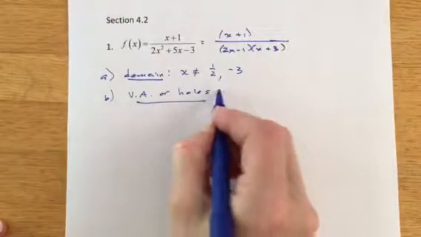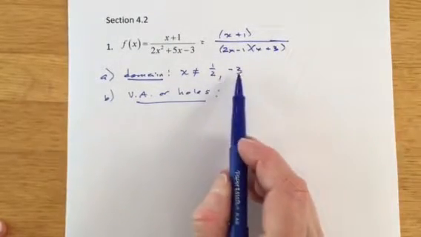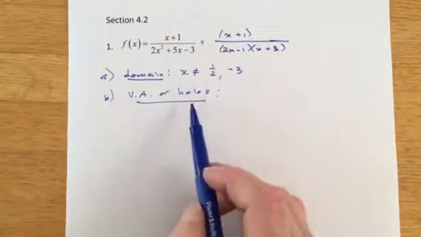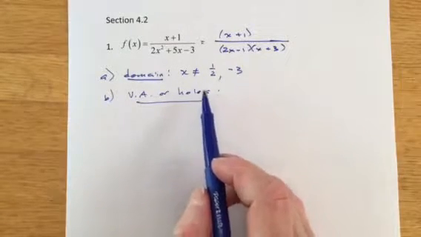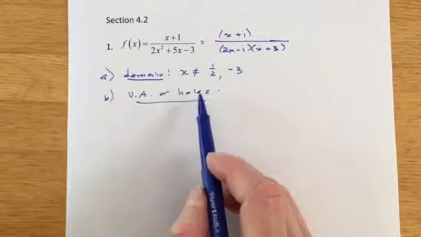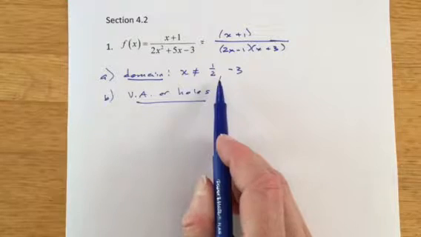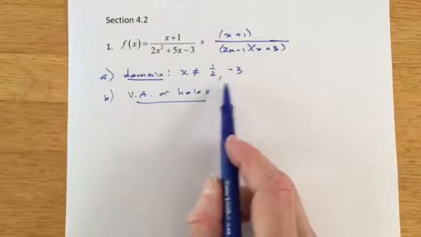Okay, remember for rational functions, at any x value not in the domain, the next question is, okay, what is happening there? There's not a point there because it's not in the domain. So is there a vertical asymptote or a hole? So it's a natural question to ask after you find the numbers that are not in the domain. So we're going to check each of these. Now, how do we check them?